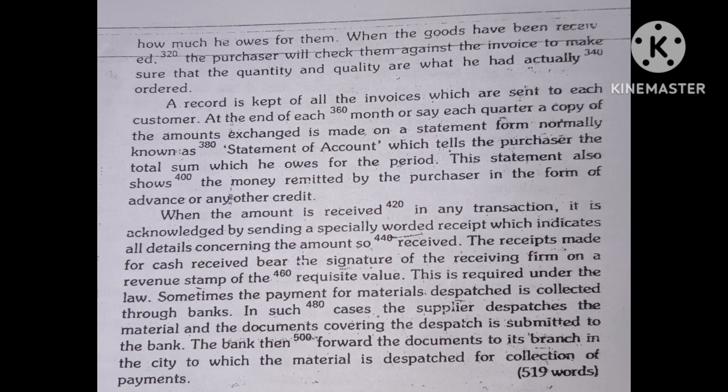Sometimes the payment for materials dispatched is collected through banks. In such cases, the supplier dispatches the material and the documents covering the dispatch are submitted to the bank. The bank then forwards the documents to its branch in the city to which the material is dispatched for collection of payments.